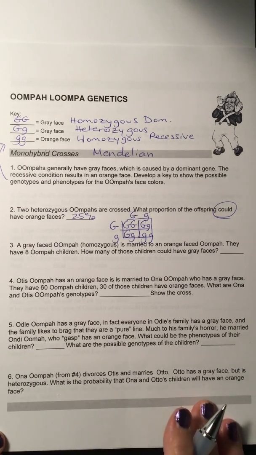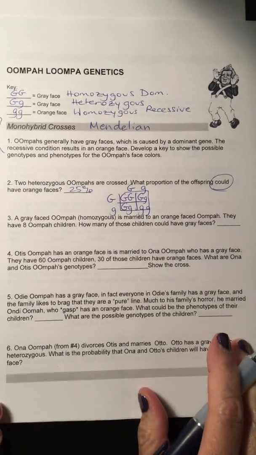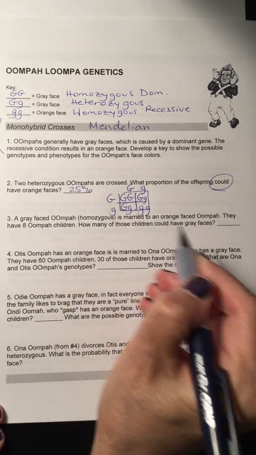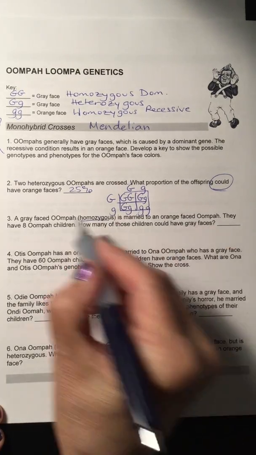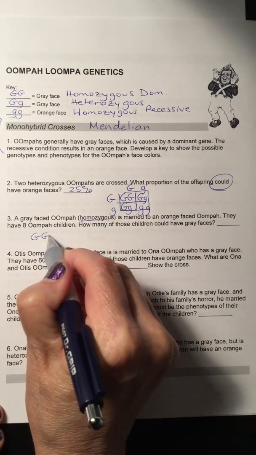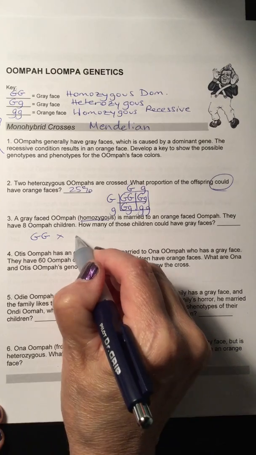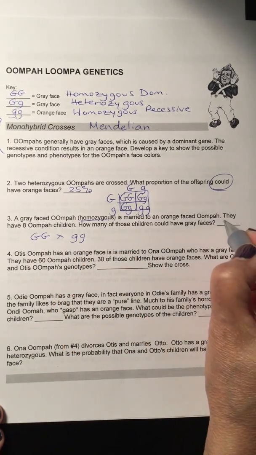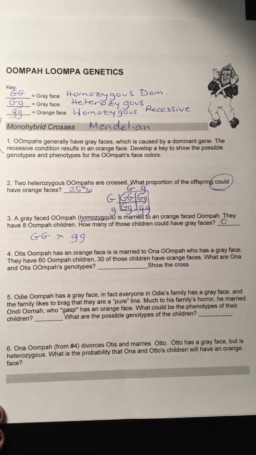A gray-faced Oompa, who's homozygous, is married to an orange-faced Oompa. They have 8 Oompa children. How many of these children could have gray faces? If he's homozygous, or she, that means they're big G, big G, and they're crossed with little g, little g. So how many of those children could have gray faces? It should be pretty easy. You should know that, none.